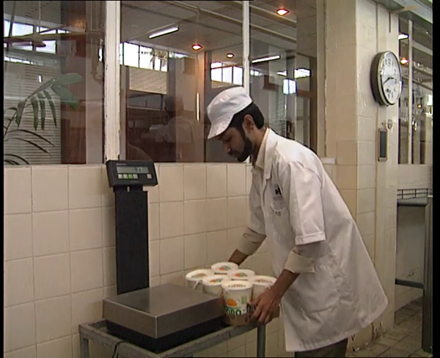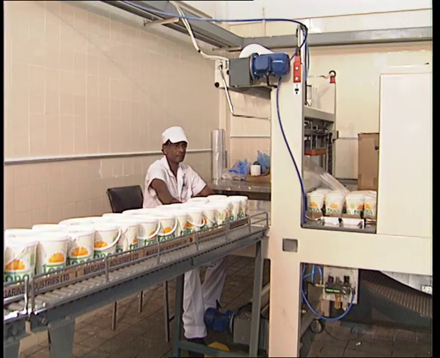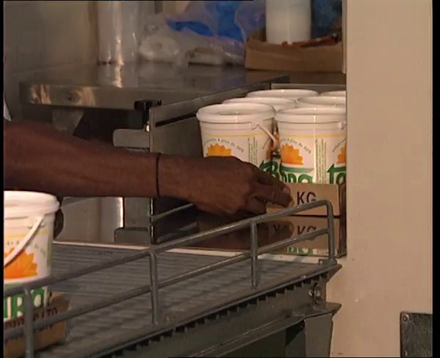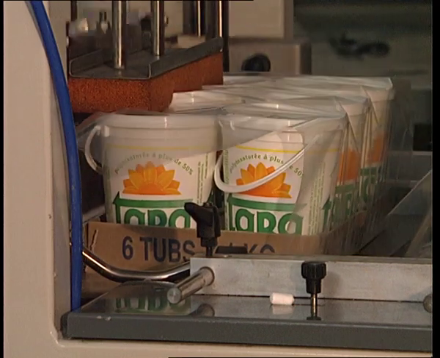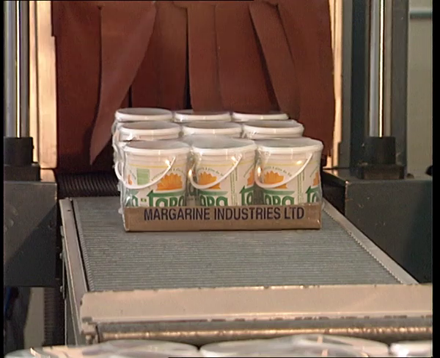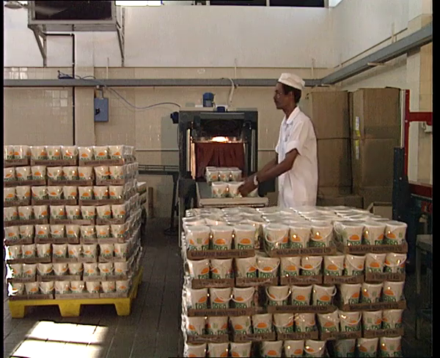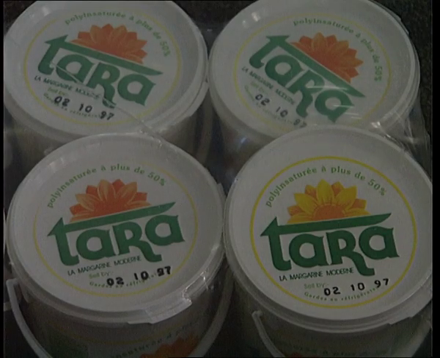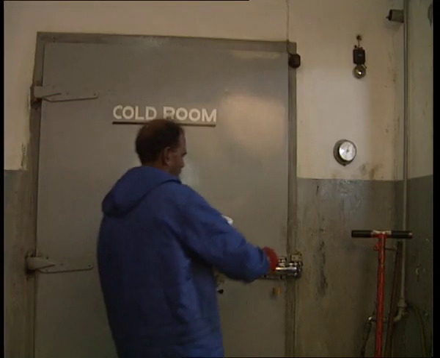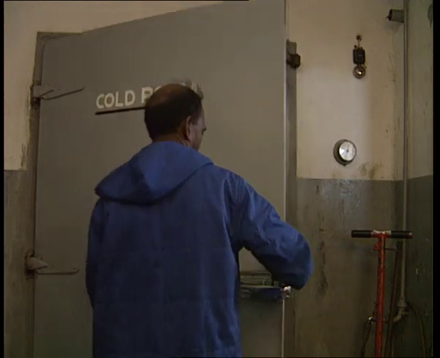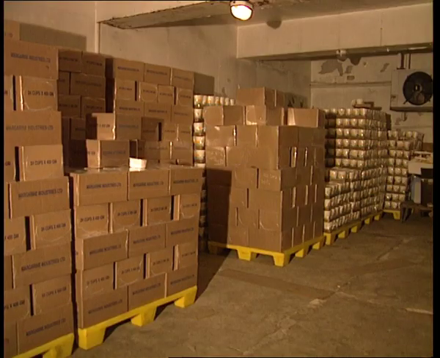Further tests are carried out in the laboratory. Just like the tubs, the pails travel on the conveyor belt where they are wrapped in plastics and sealed. It is important to make sure that all the margarine produced remains fresh until the expiry date. Finally, the margarine is taken to the cold room where they are stored at a temperature of 0 degrees Celsius.